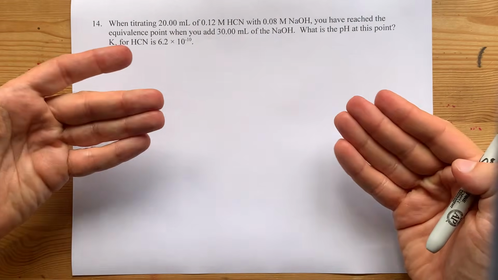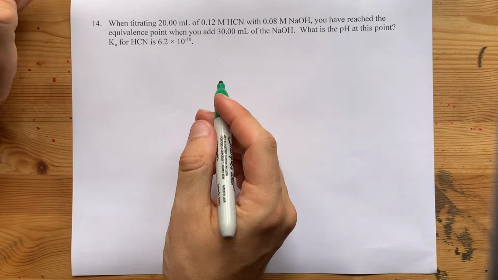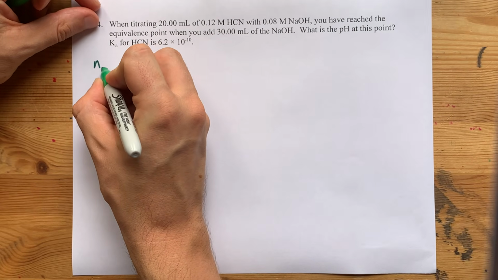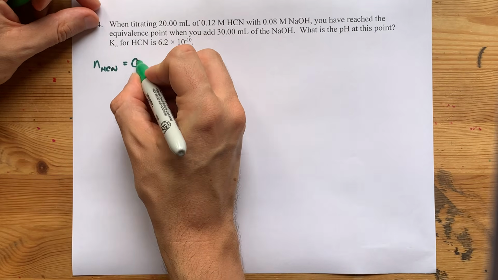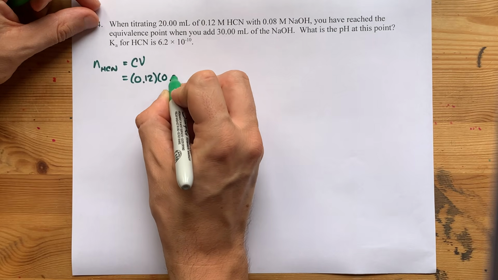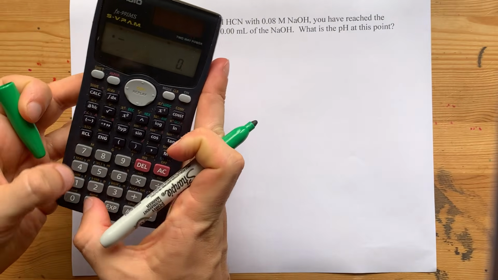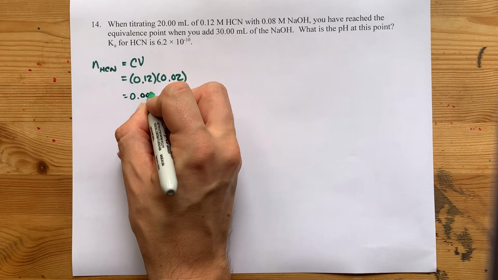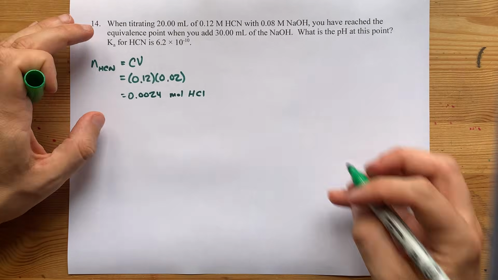pH at equivalence. I like that. What do we have at that point? Well, let's go find out. The number of moles of HCN is concentration times volume, 0.12 moles per liter, 0.02 liters. I feel like I should be able to do that in my head, and yet I don't. 0.0024 moles of HCN.